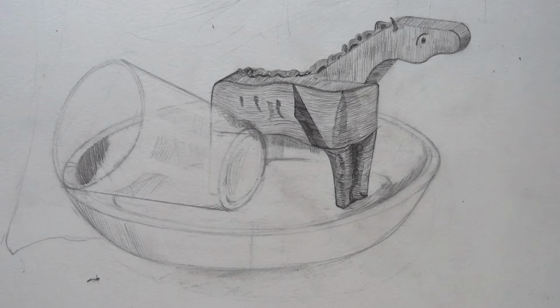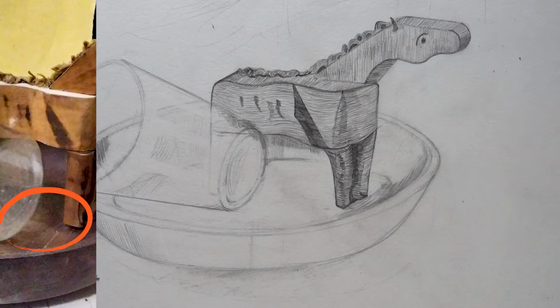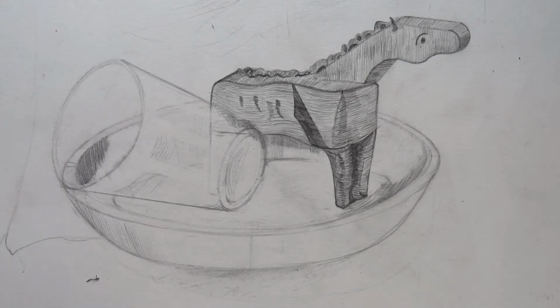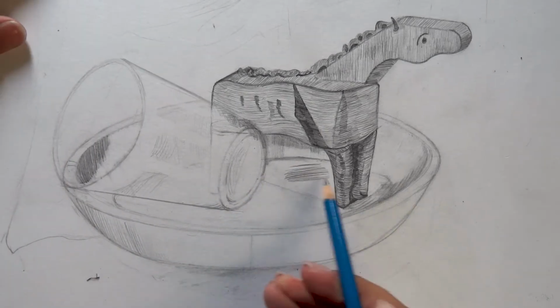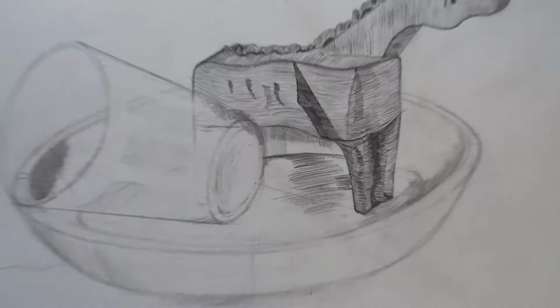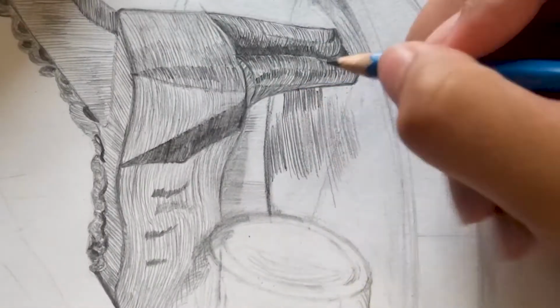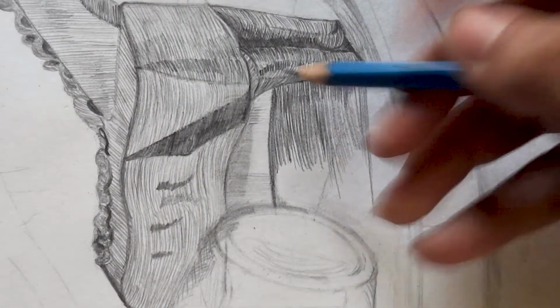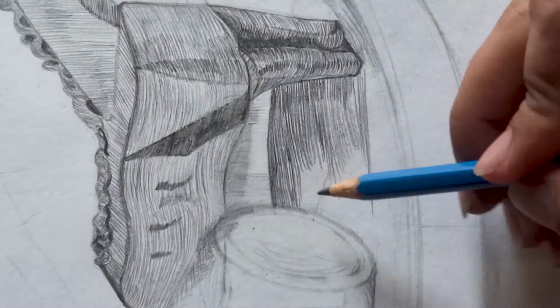But the toy is bound to cast a shadow on the surface of the plate, as we do see in the picture. So we have two shades here, one is the lighter one and the other is darker. First of all I'll make a light outline of the shadow, then I'll cover the entire area with a light stroke and then come back again and make the shadow area darker with cross lines.